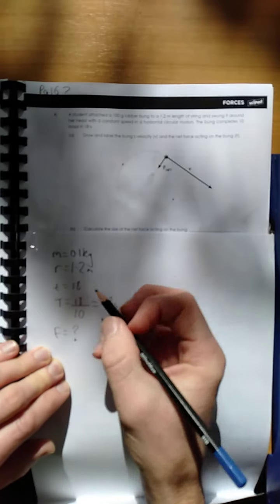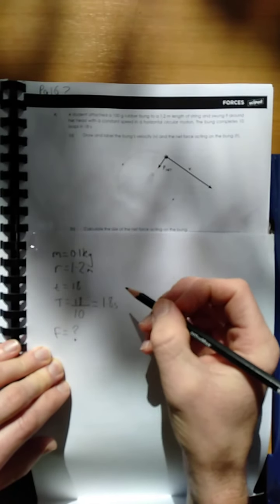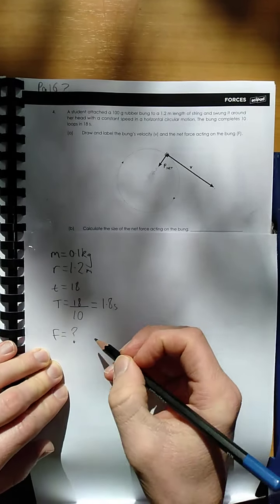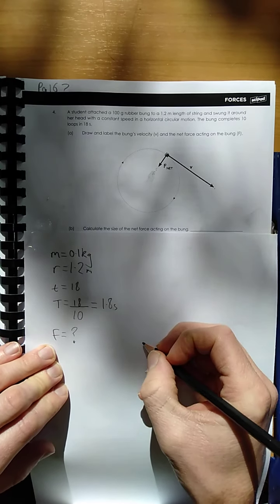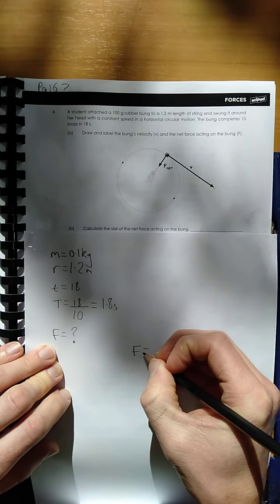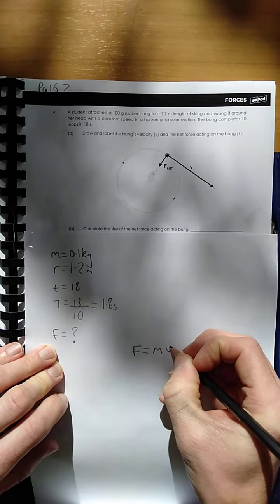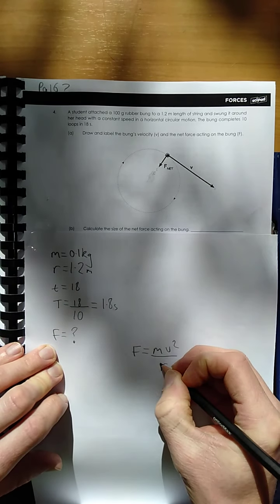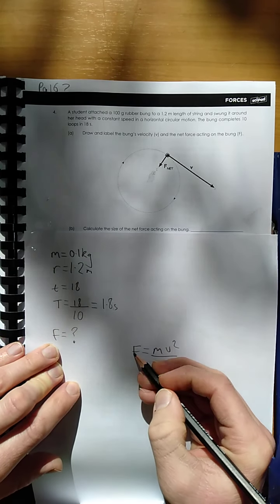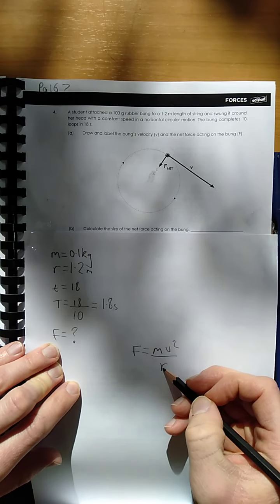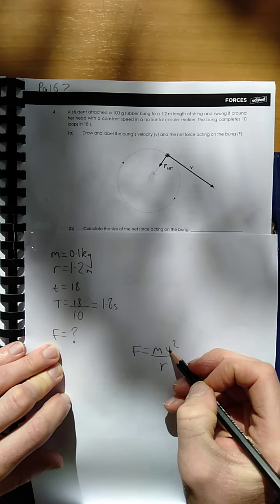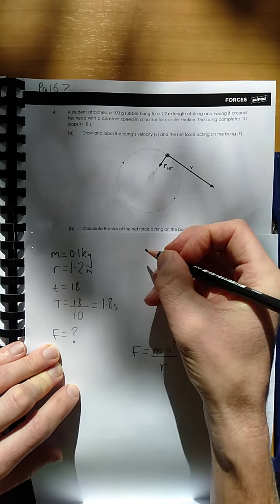So now we're going to calculate the velocity, because that's something we're going to need in order to find force, because our formula for force, which we'll be able to use later, is F is equal to mv squared over r. And at the moment we want to find F. We know m, we know r, but we don't know velocity. So we're going to have to find velocity.